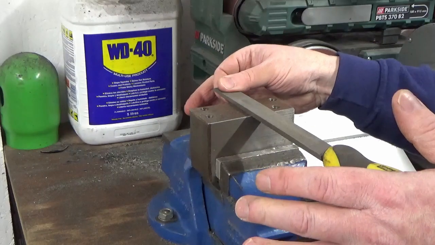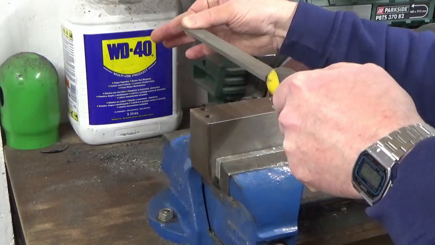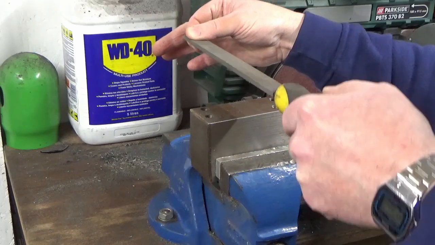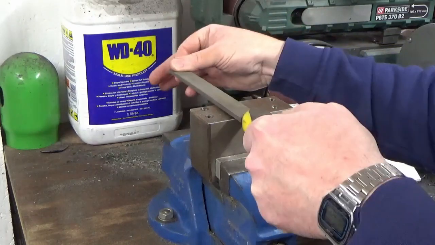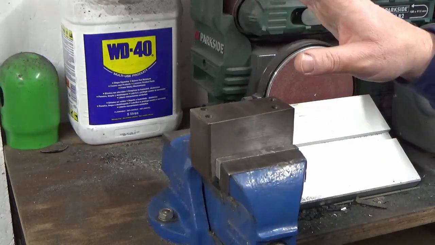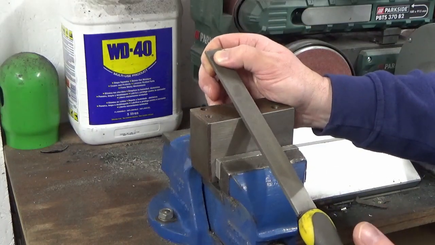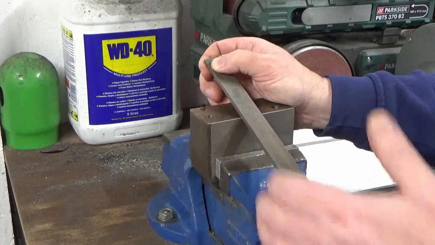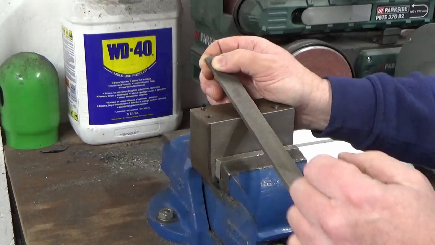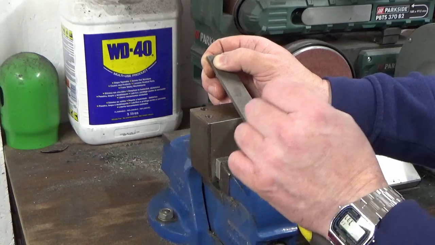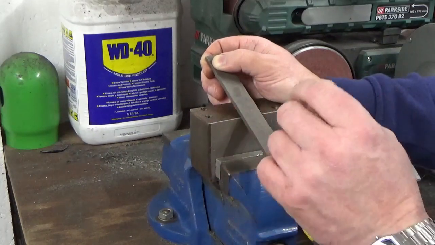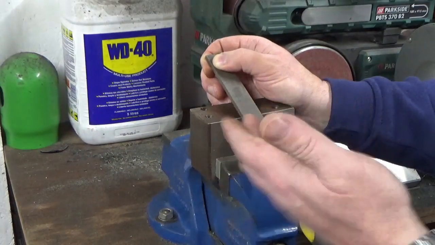By lifting off in between each pass, I get the opportunity to look, correct, and then go in for my next pass. That really, for me, doesn't matter what type of file you're using. You could be using a needle file up into a sharp corner, a triangular file in a dovetail, or a round rat tail file in a radius.